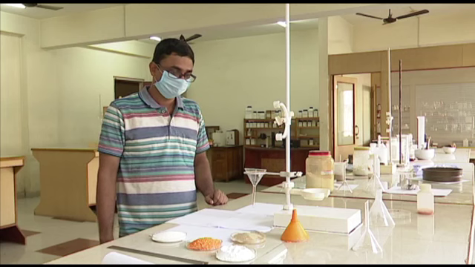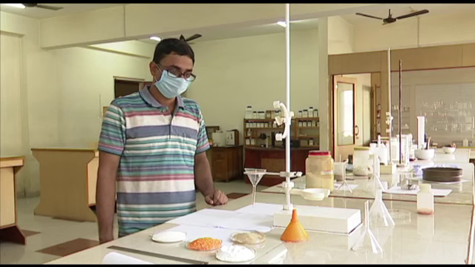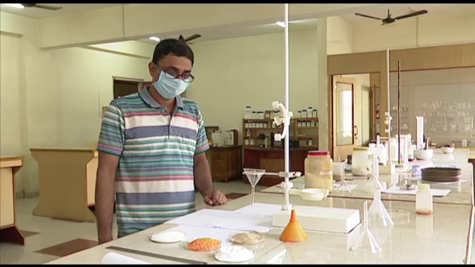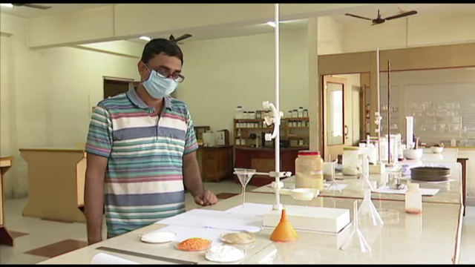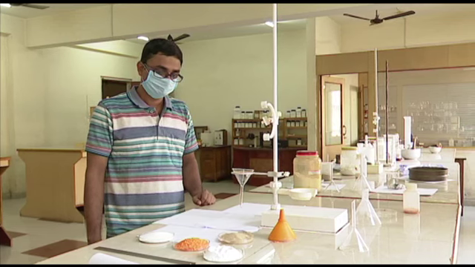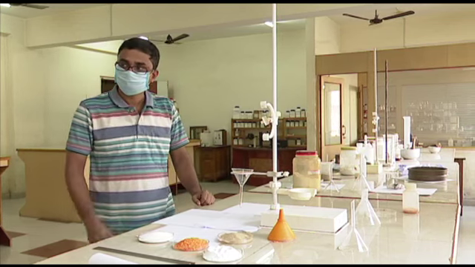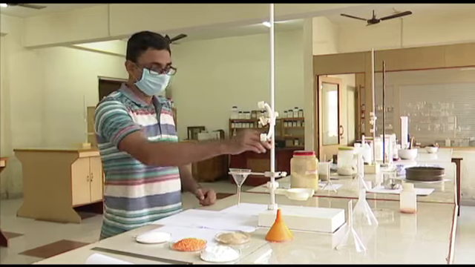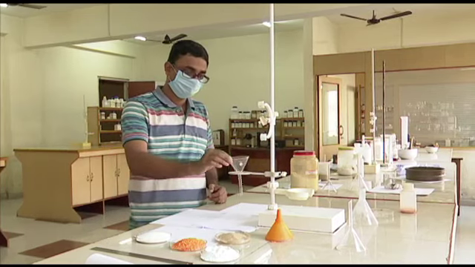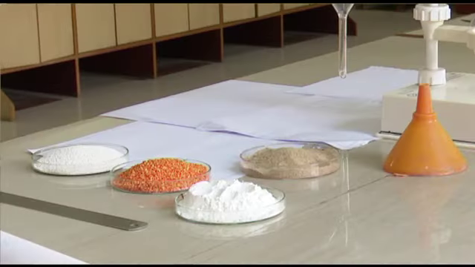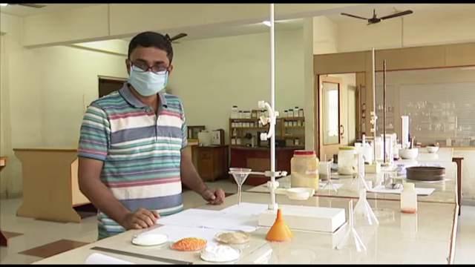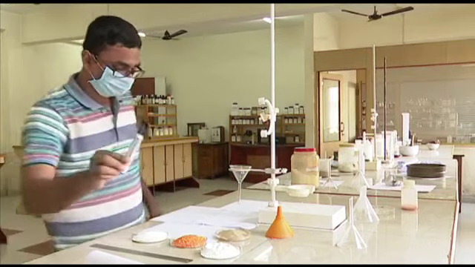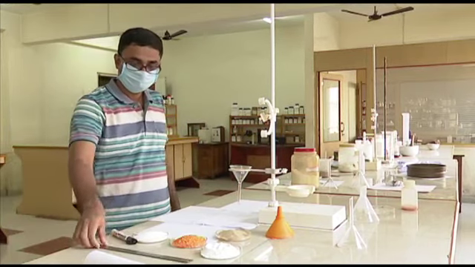Sir is performing the experiment. For convenience, we have divided the experiment into a number of steps. In step 1, you have to get the experiment ready. You have a stand, a funnel, some material, a marker and a scale.